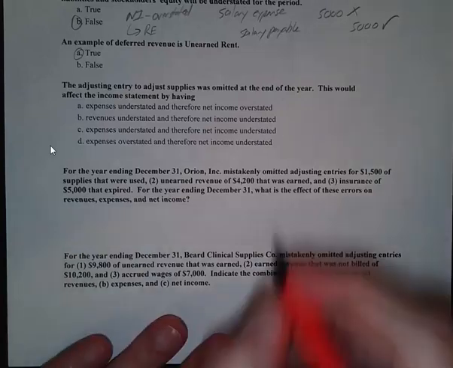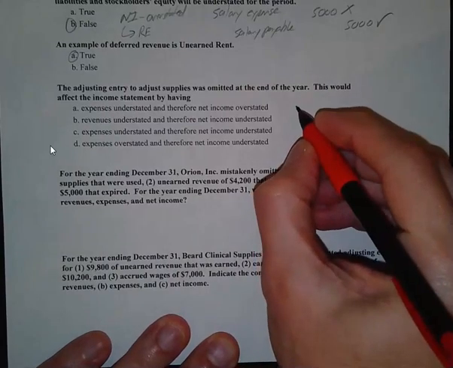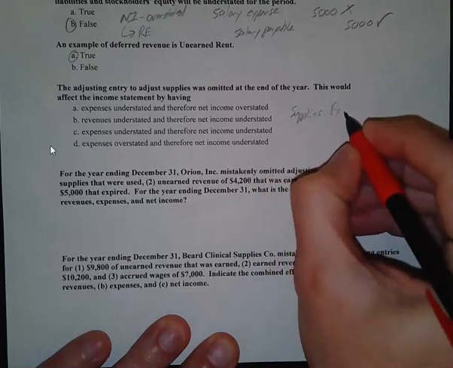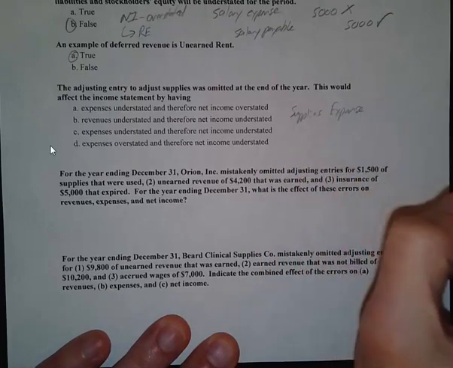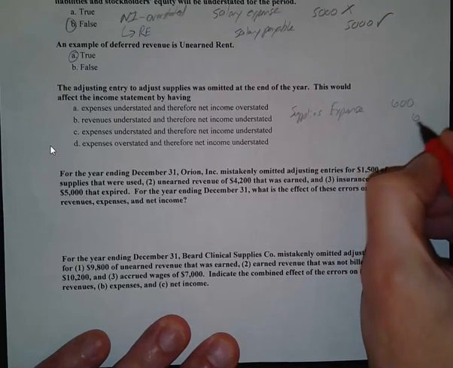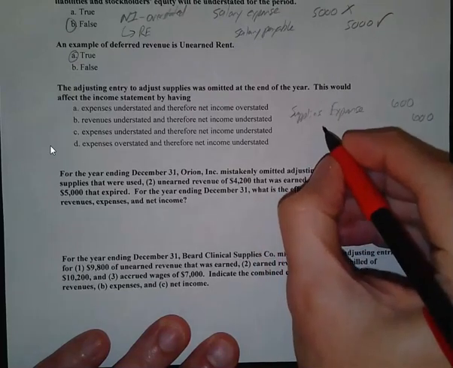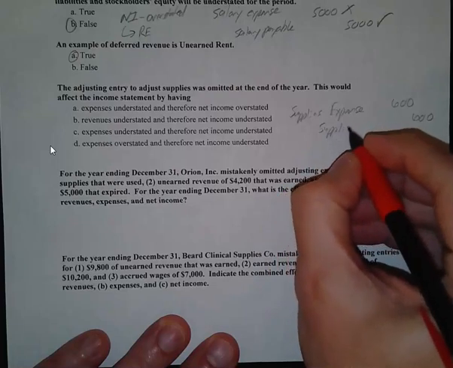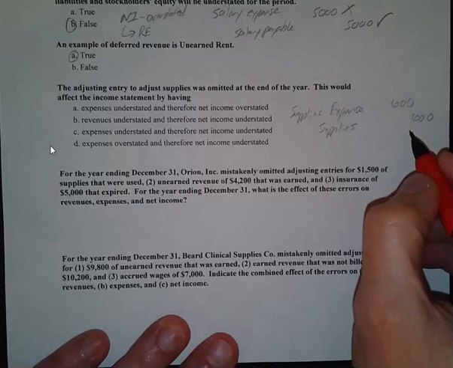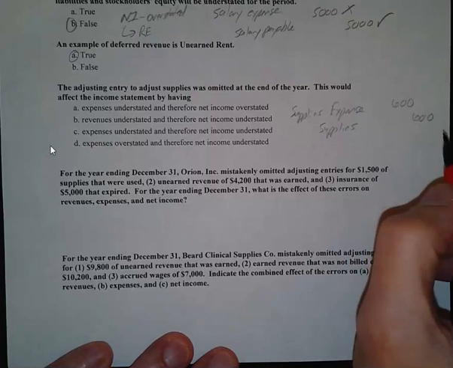Okay, so if we think about it like that, we would say that we should have debited supplies expense, and we'll say for $600. Okay, that's our debit, supplies expense. And then we would have credited either supplies or prepaid expense, depending on how our accounts are set up, for the same 600.